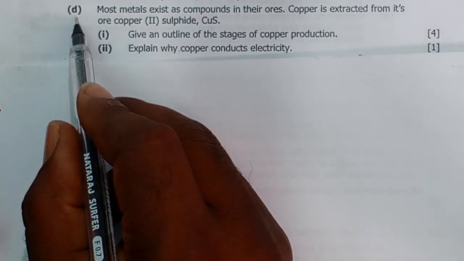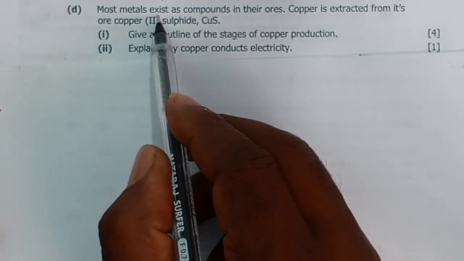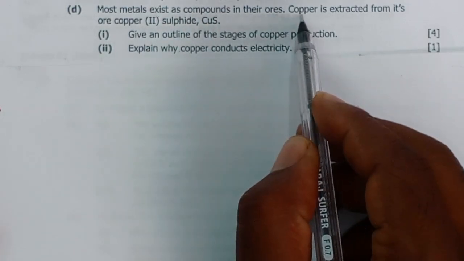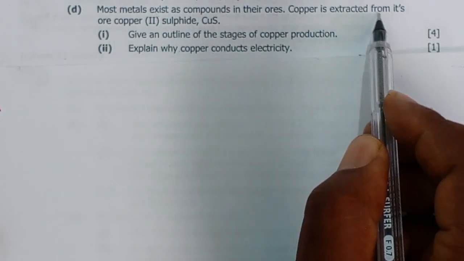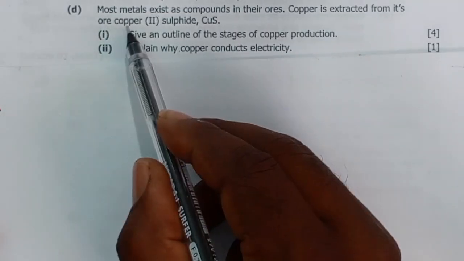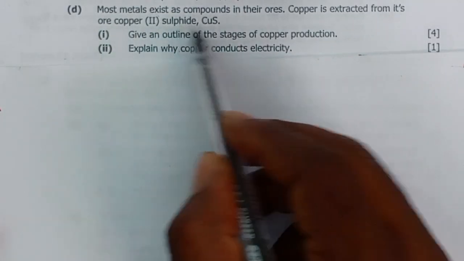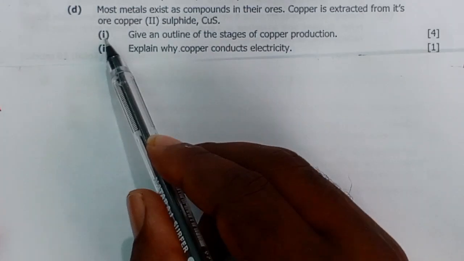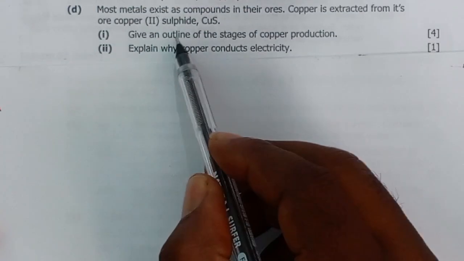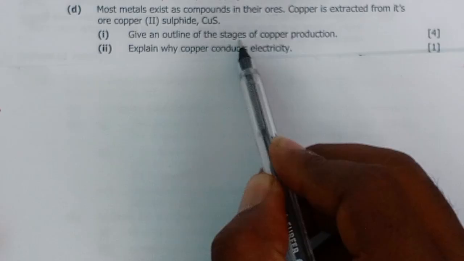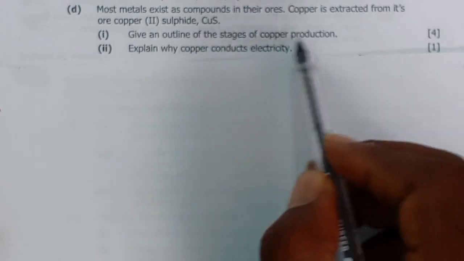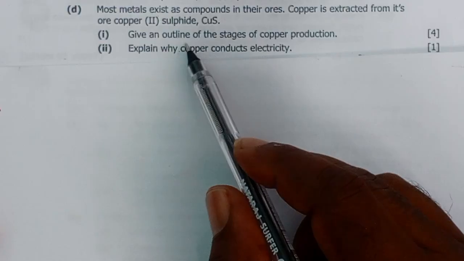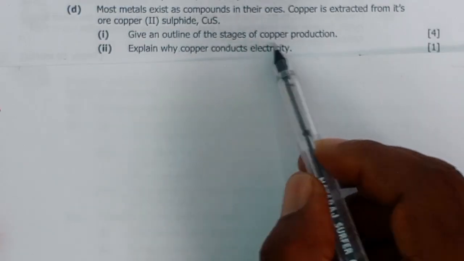So part D, most metals exist as compounds in their ores. Copper is extracted from its ore, copper 2 sulfate. So that is the chemical symbol for copper 2 sulfate. Part 1, give an outline of the stages of copper production. So here they are saying give an outline of the stages of copper production.